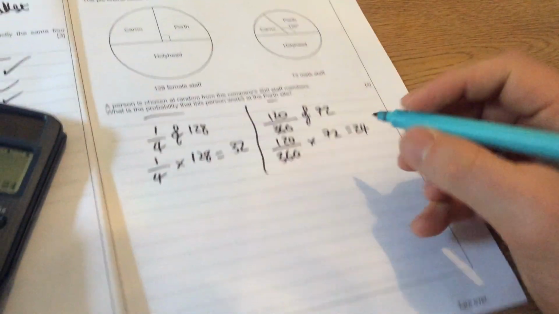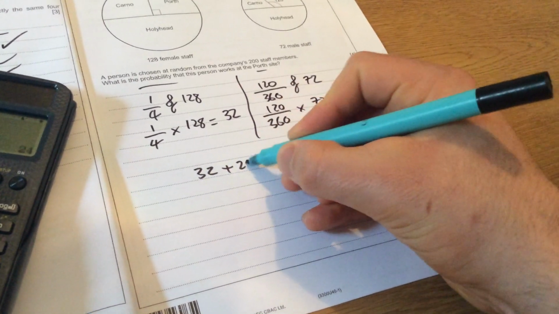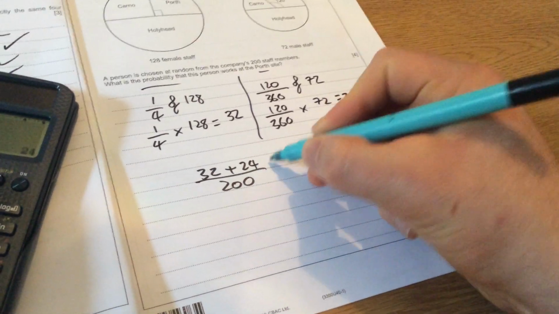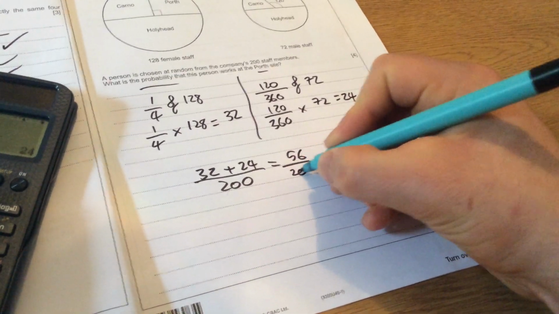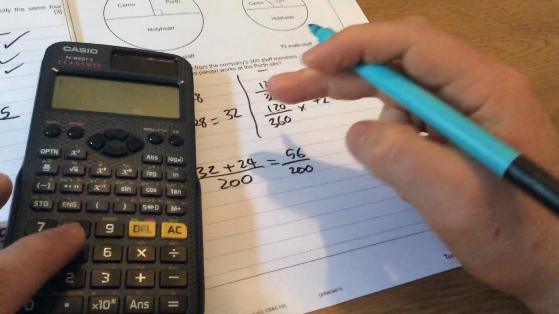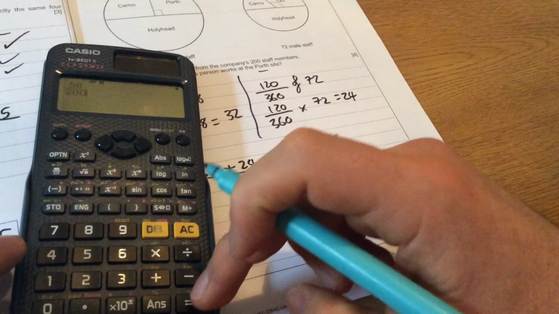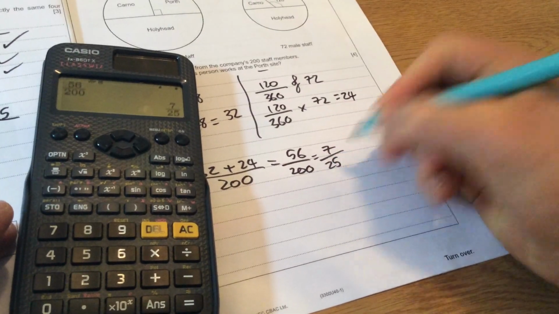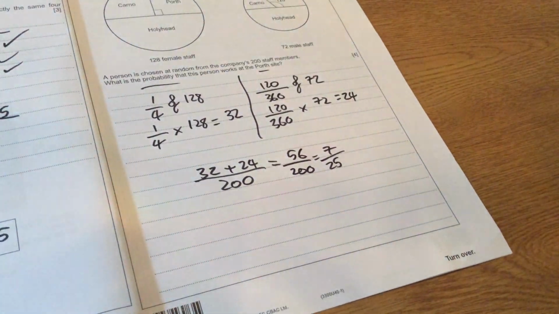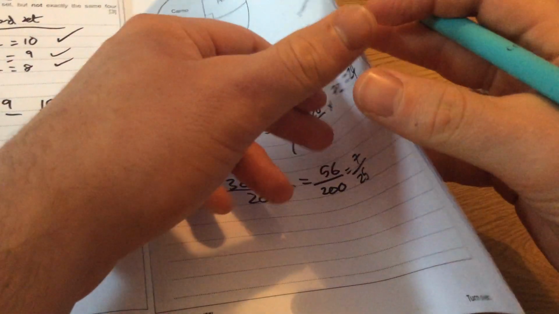24 men. So altogether, I got 32 plus 24 all over 200, which gives me 56 over 200. If you put that in your calculator, we'll simplify it. Gives me 7 over 25. That's your probability. That's the question done. Okay, we're on to the next question and it's given us easy probability questions, so this is a really nice paper.